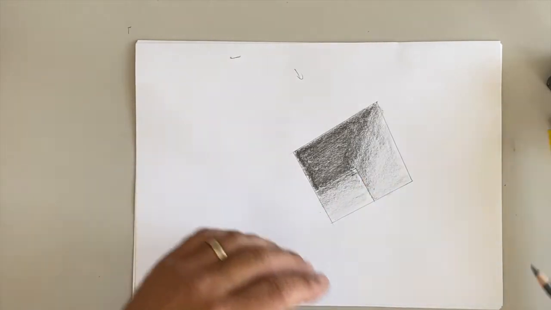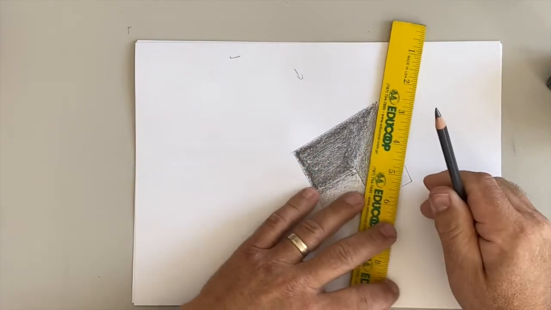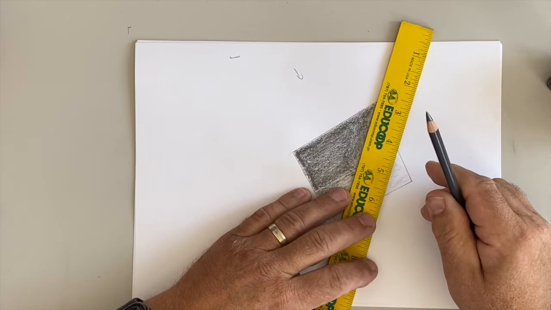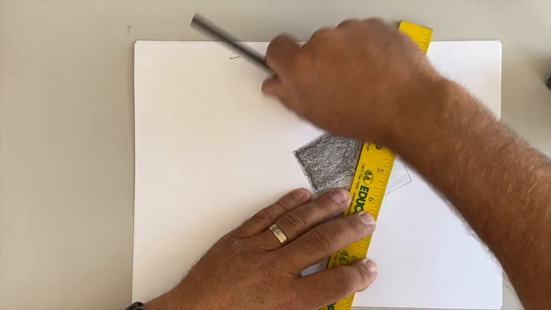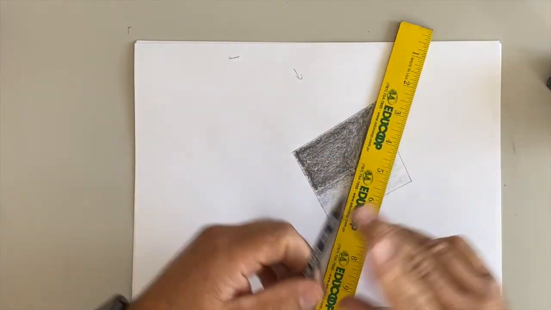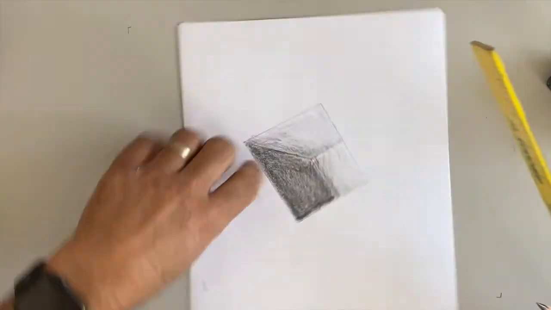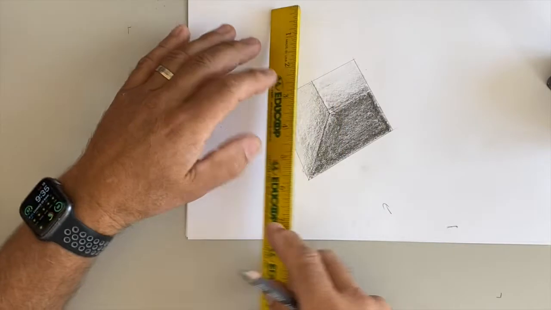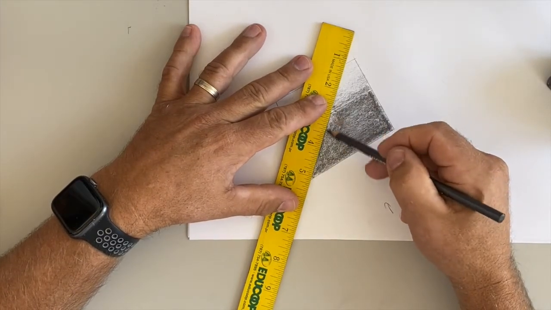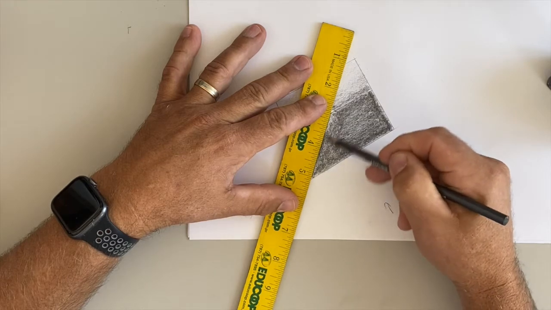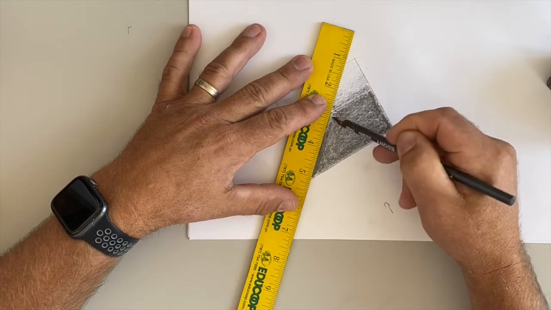Okay, I want to make this side darker, and to do that, I'm going to draw this line, but I think I'm going to have to turn my paper over so I can get to this easier. I'll put my ruler there so that when I draw this line, I'm not going over my line.